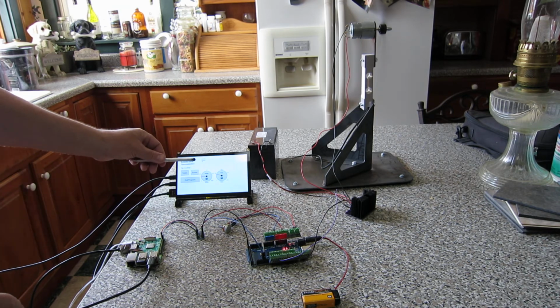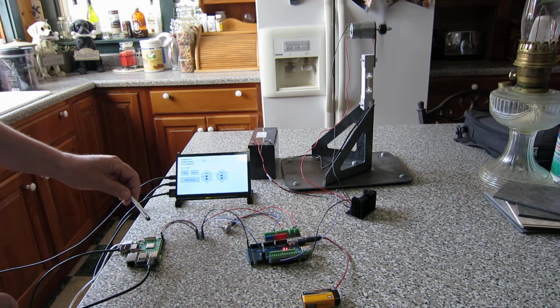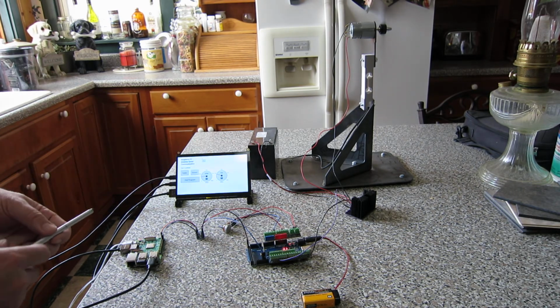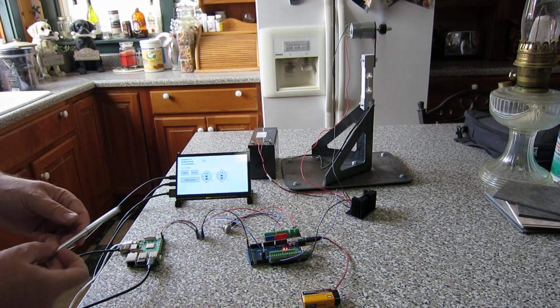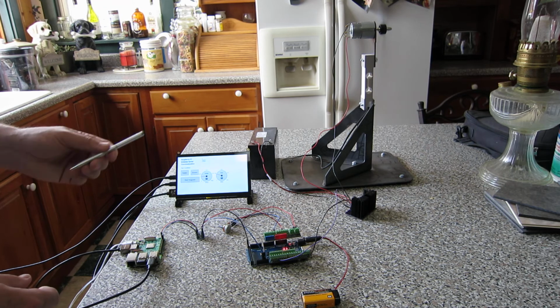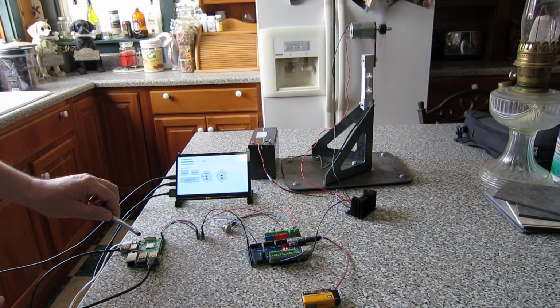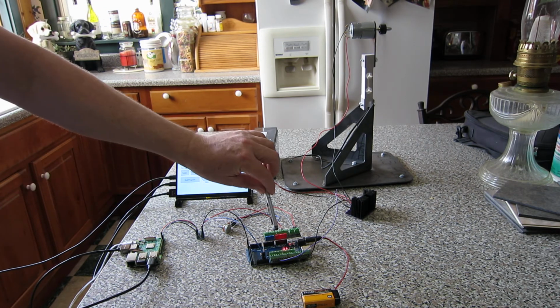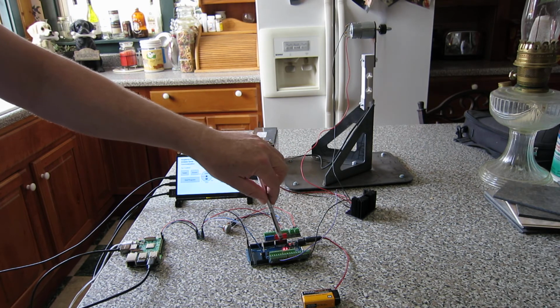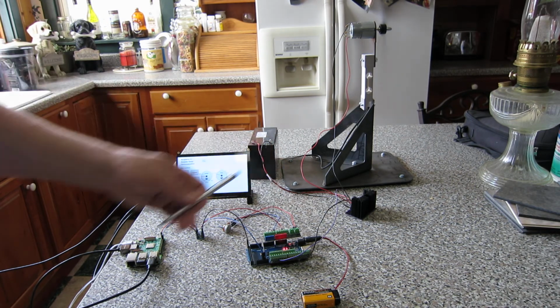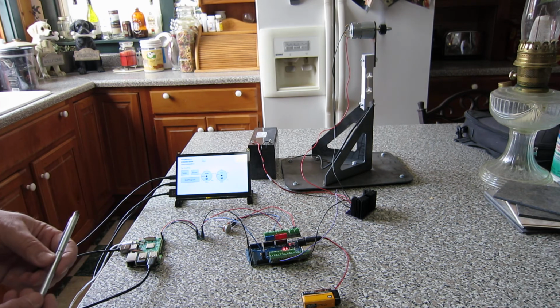And if you'll notice, there's some text right here. This is the conversation that's happening over this level shifter between the two boards. And so that demonstrates that I can talk from the Pi to the Arduino and modify the pulse width modulation over here. Let's make the conversation go the other way.